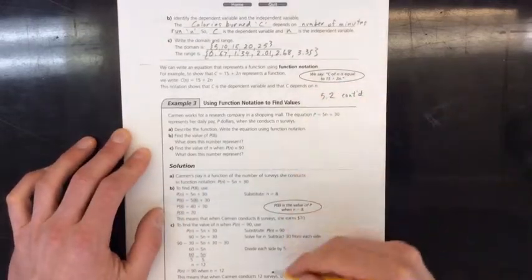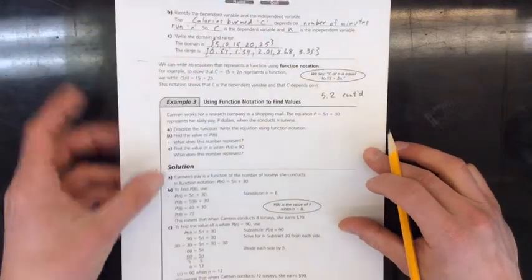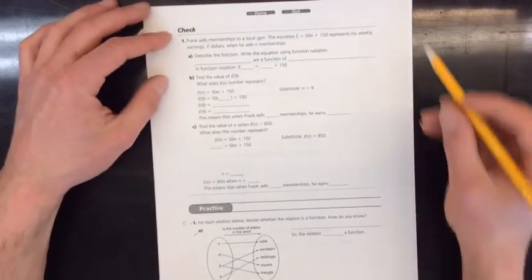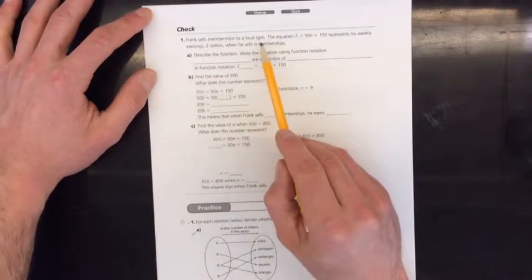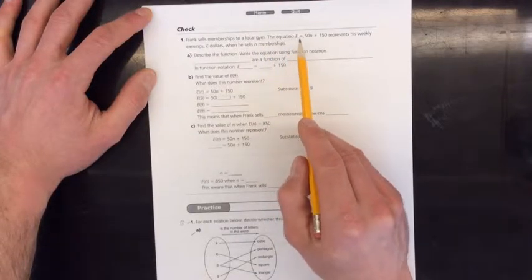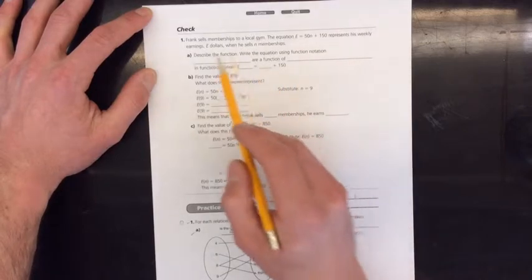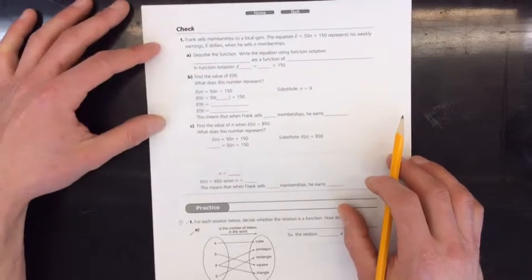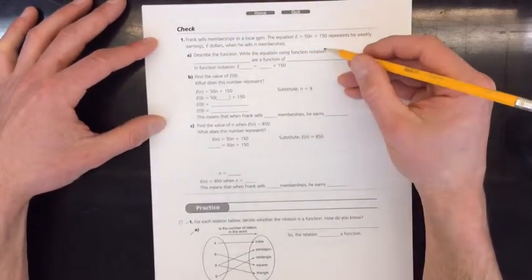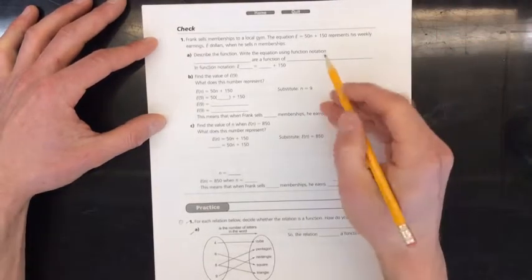And you can go through example 3 if you need to. I'm going to show you one more example. So we're looking at functions now, and this is kind of a tricky way to write relations. So Frank sells memberships to a local gym. The equation E equals 50n plus 150 represents his weekly earnings. E is the dollars and n is the memberships. So we want to describe the function by writing the equation using function notation.